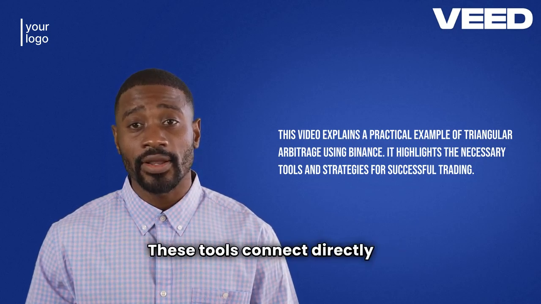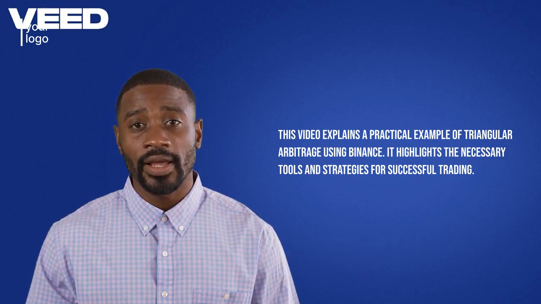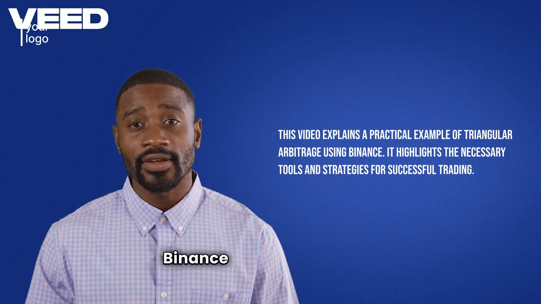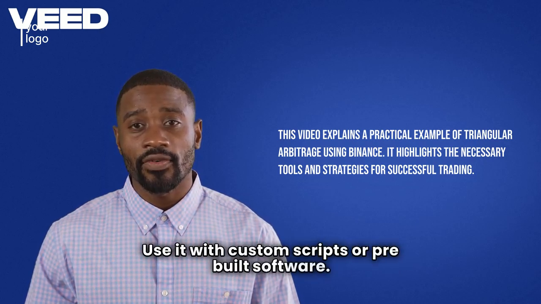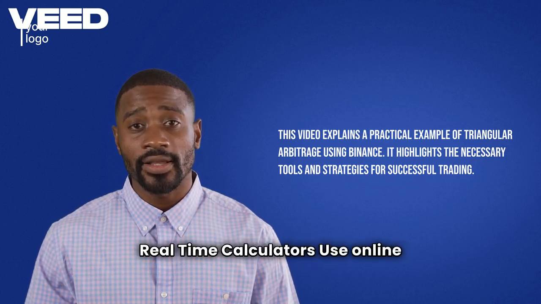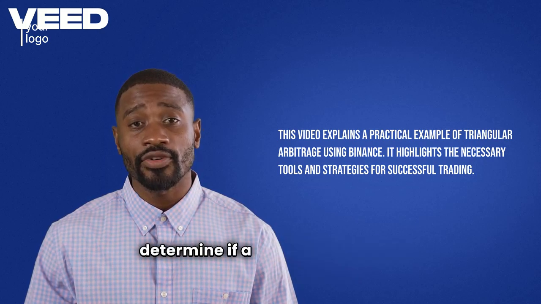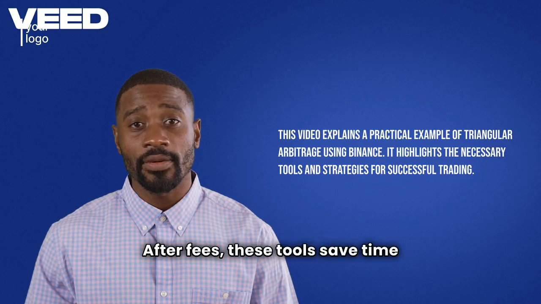These tools connect directly to exchanges via APIs. Exchange API integration. Binance offers a robust API that lets you automate trading. Use it with custom scripts or pre-built software. Real-time calculators. Use online calculators to quickly determine if a triangular trade is profitable after fees. These tools save time and reduce errors.